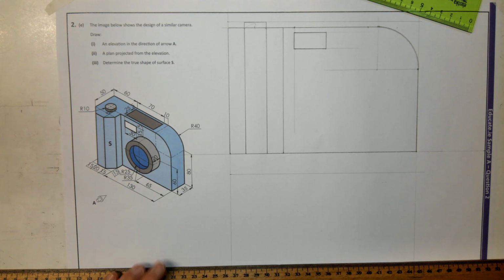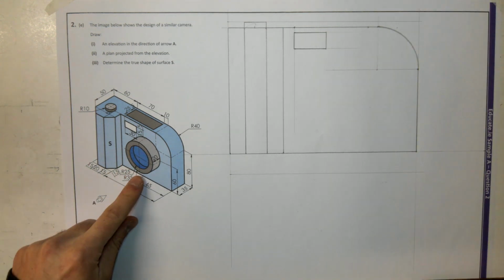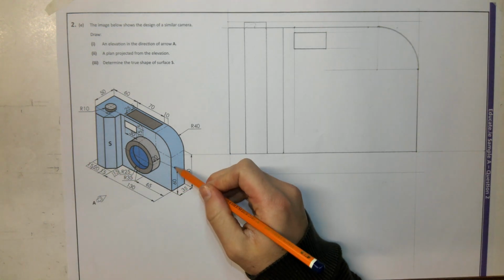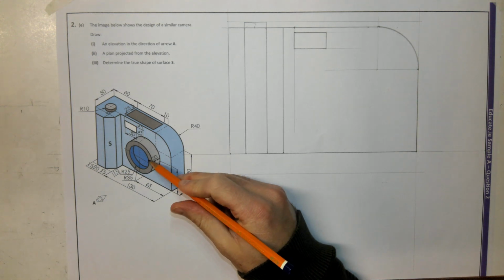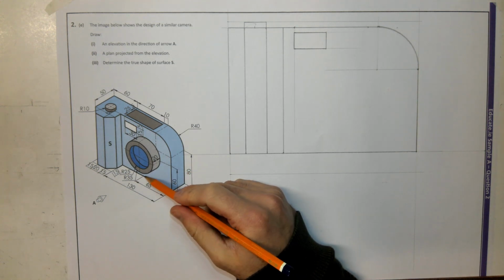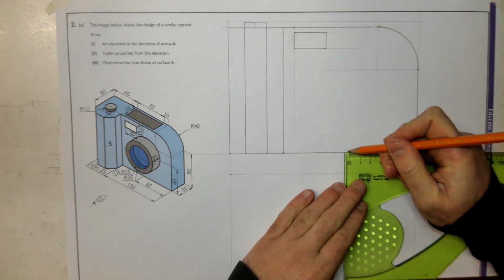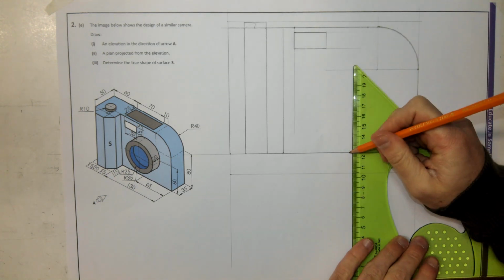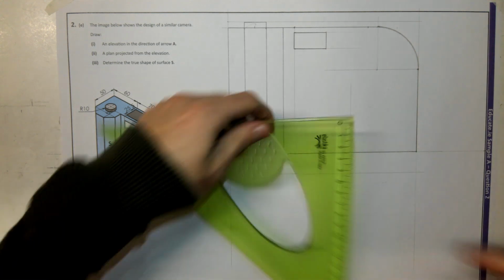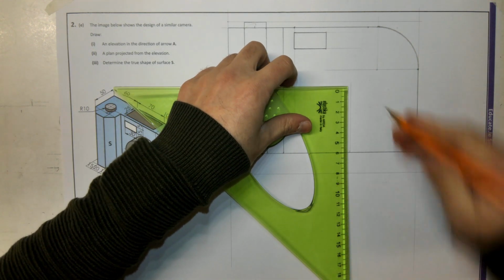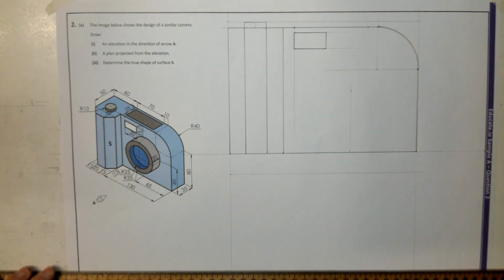And then I have my lens there. You can see the center of it is up 60. You can see the line going across there for the center, and it's across 65 then. So if I go across 65, up 60, that gives me the center of it.